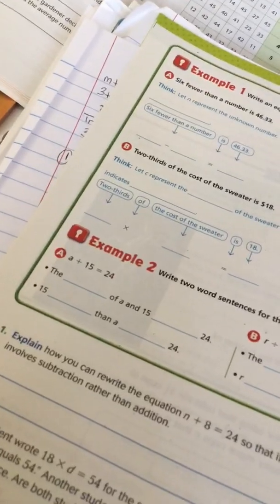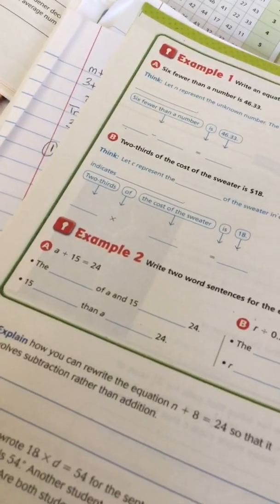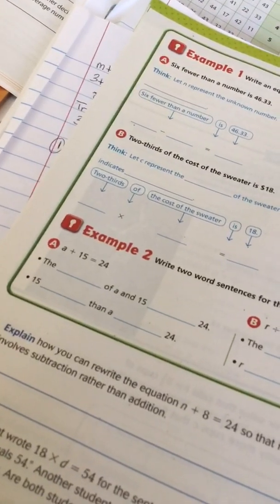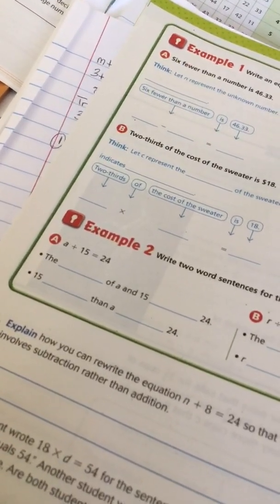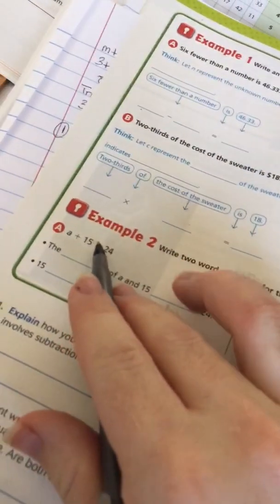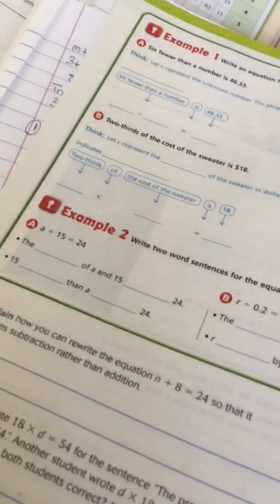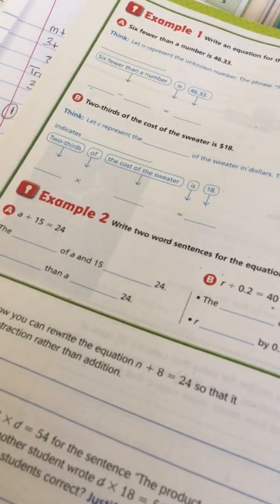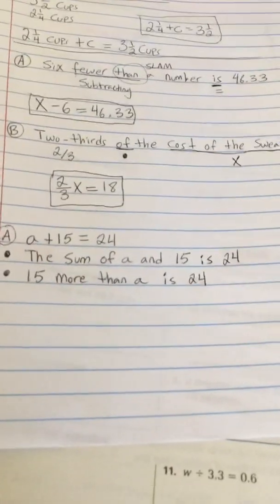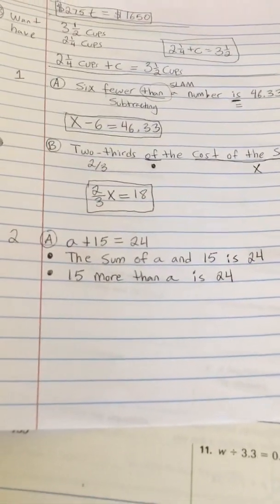So we can say 15 more than A. And again, they give us a blank in between A and 24. That blank is referring to our equal sign. So we're going to write is 24. So these are our 2 possible answers for A.